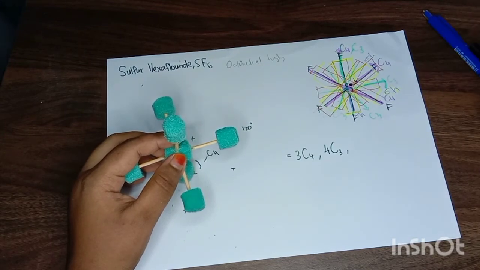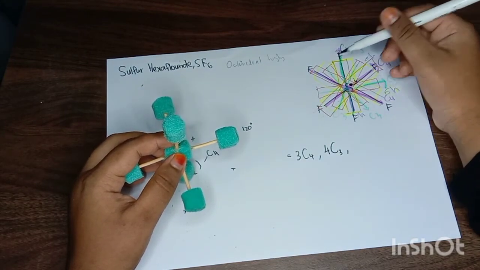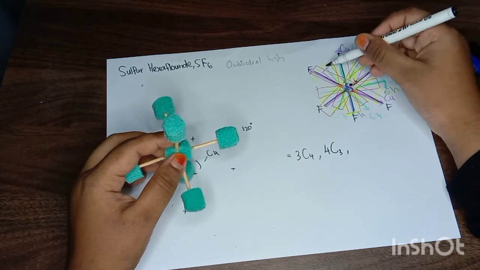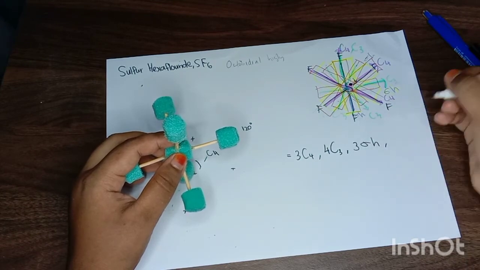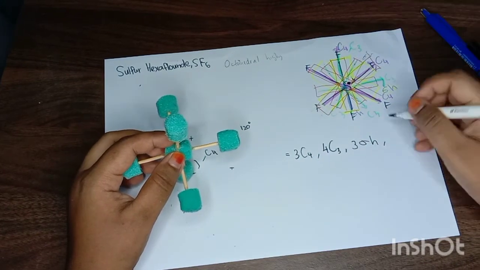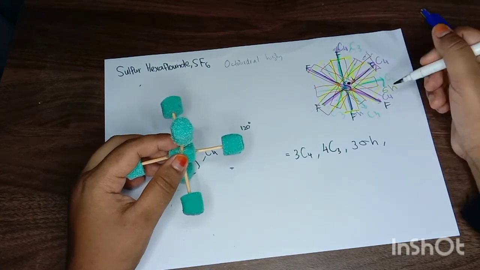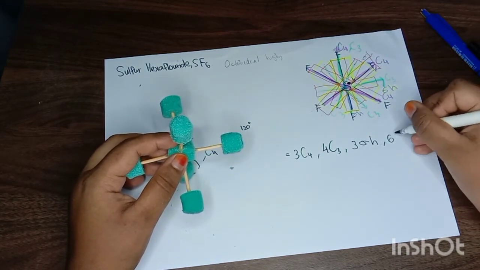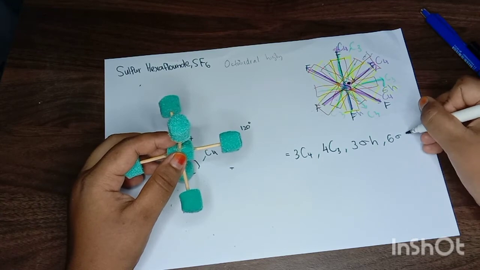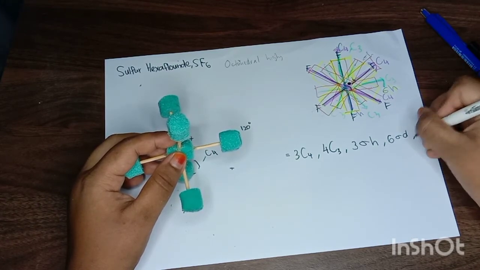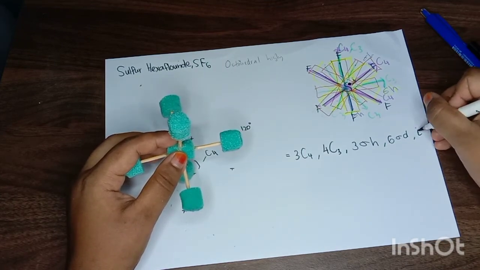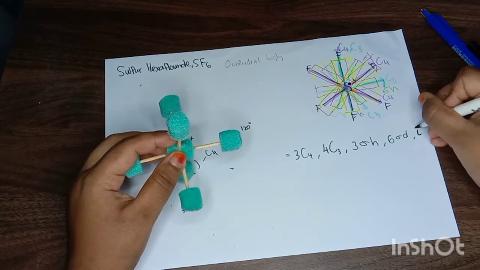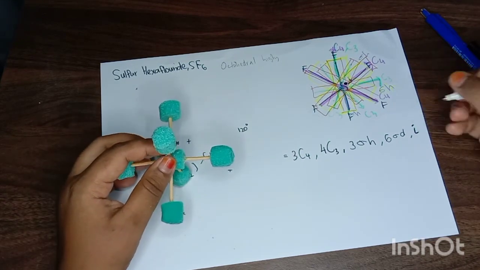We have the horizontal planes, the yellow ones, which we have 3, and we also have diagonal planes, 6 in total, and we have the inversion, the point of symmetry for this molecule.